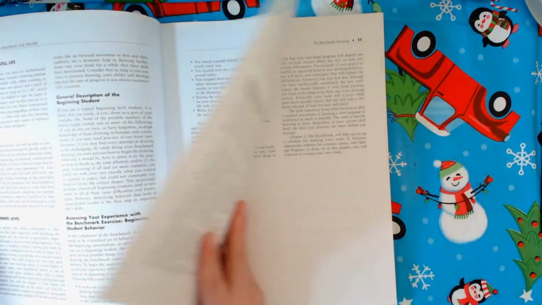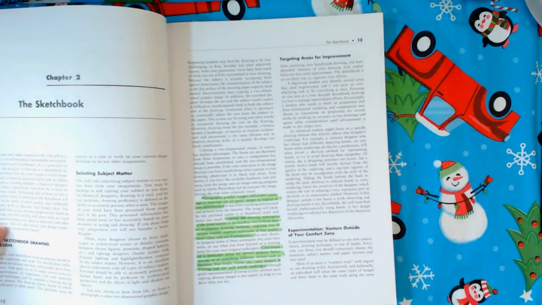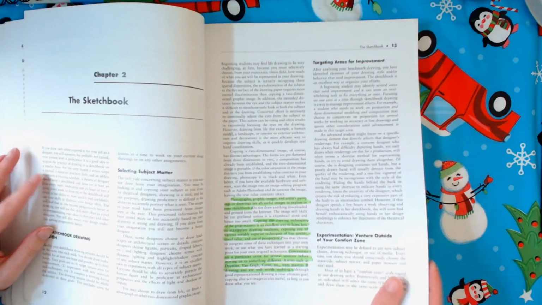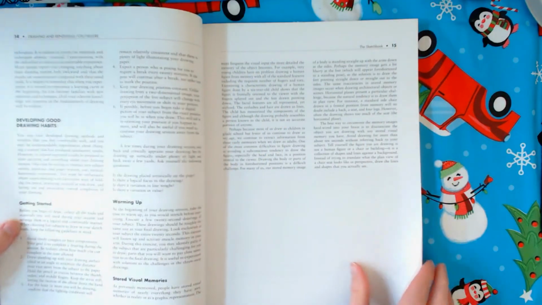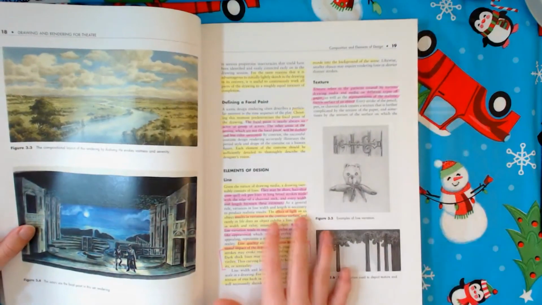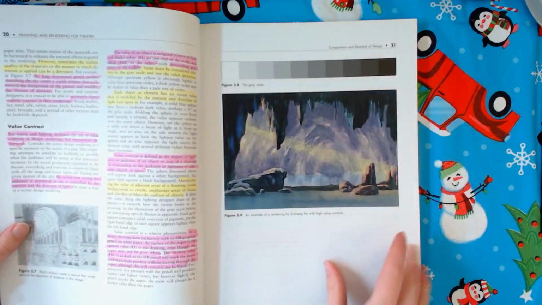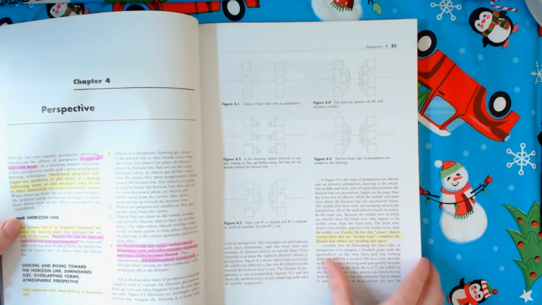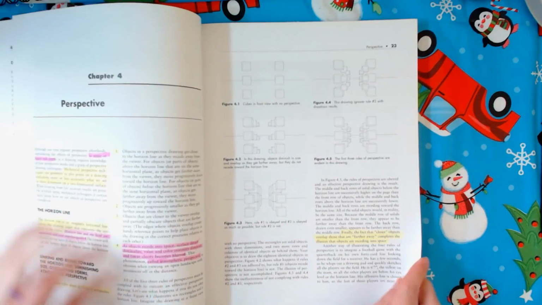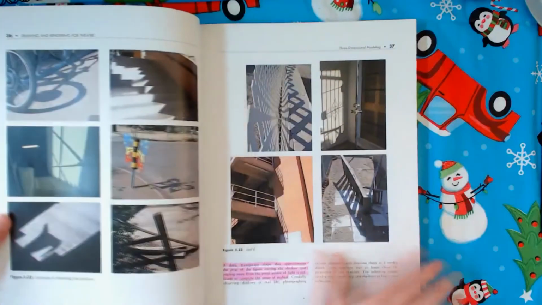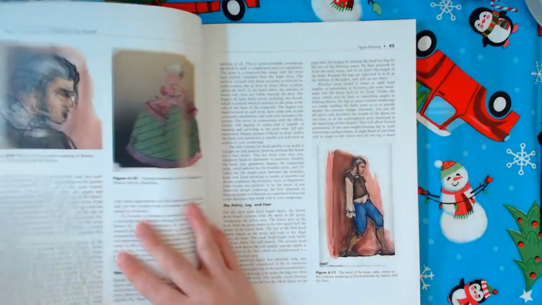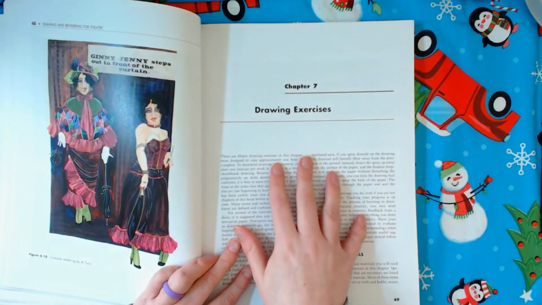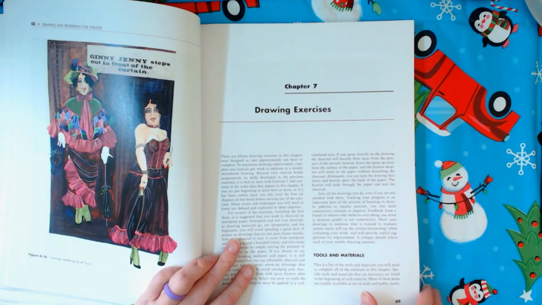The main reason I liked this book is that this class was basically all about learning mediums, so I really enjoyed it. This book goes into the basics of drawing, and I love the drawing exercises in it.